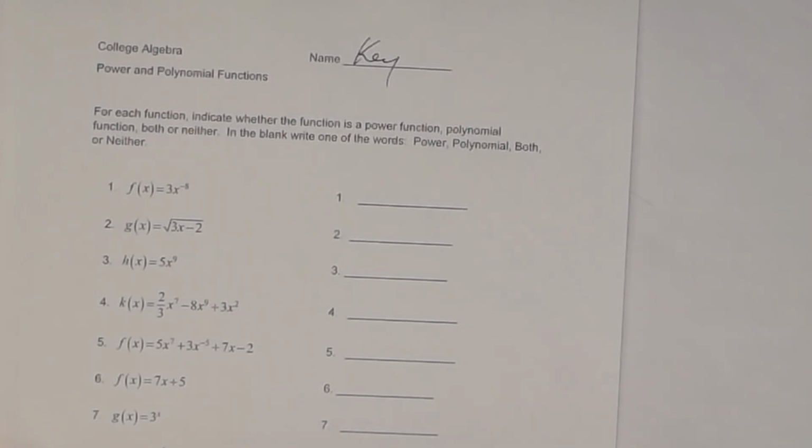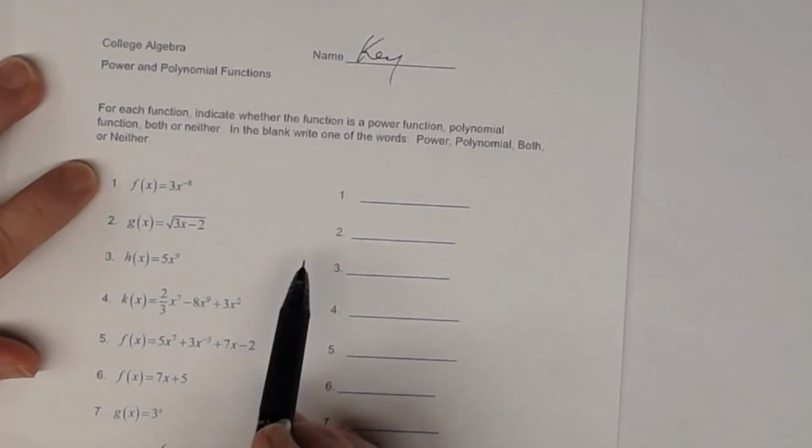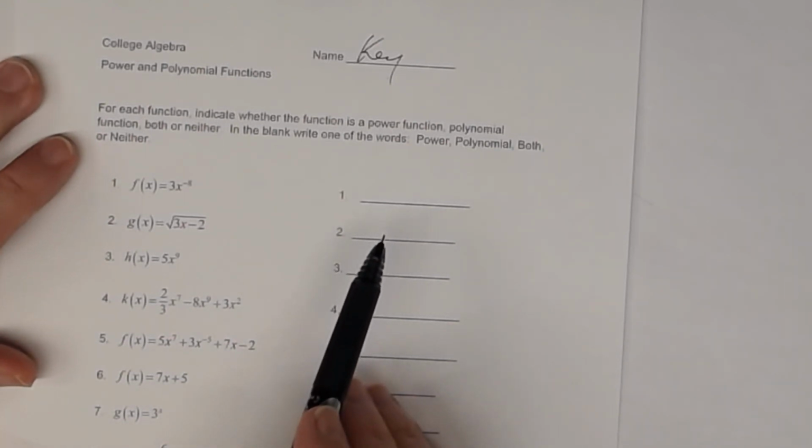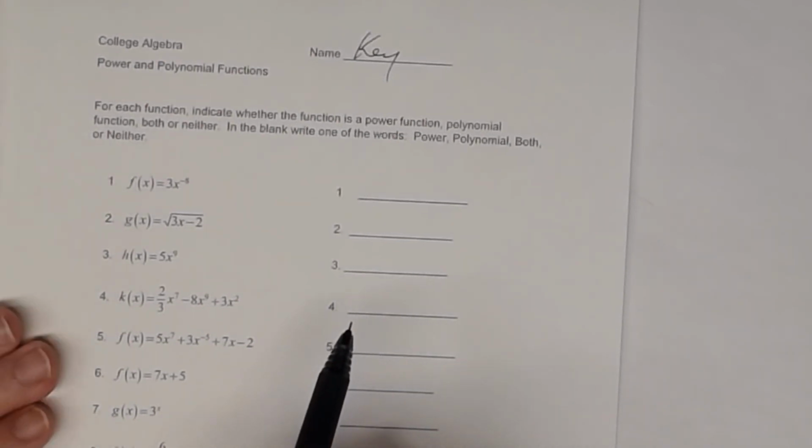This is a key on the worksheet on power and polynomial functions. The direction says for each function indicate whether the function is a power function, a polynomial function, both, or neither. All right, so let's look at number one.